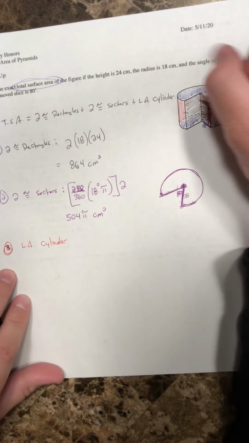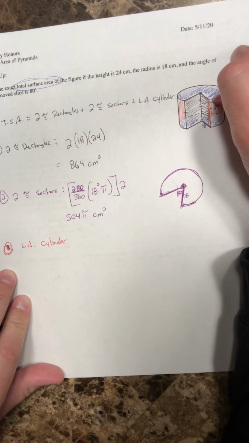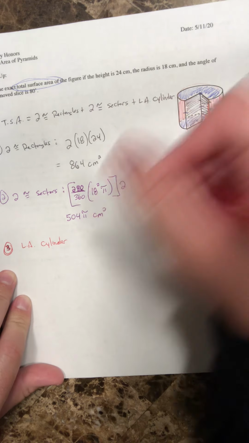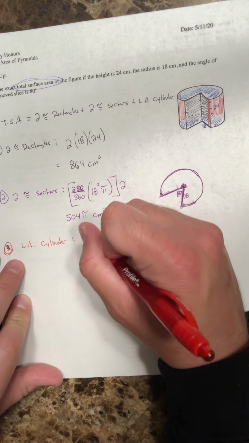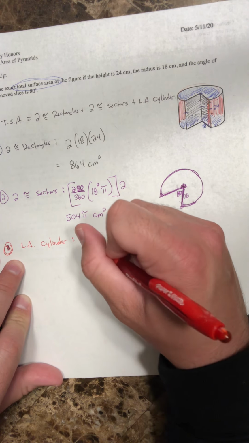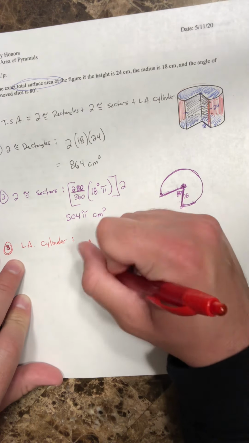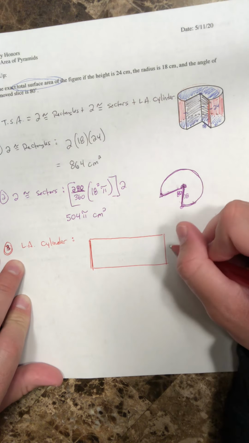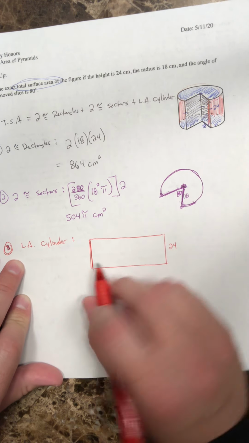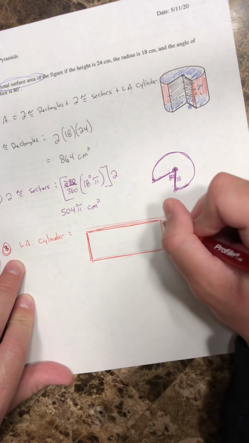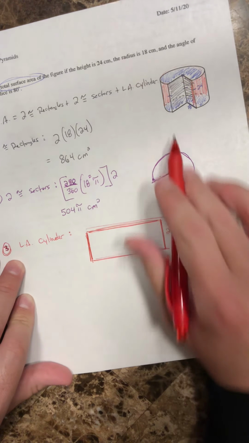But we have to understand that we have a portion of that circle missing. So for us, it's like this arc length formula. The lateral area of the cylinder is going to be a rectangle when we flatten it out. Its height is 24, but its base is typically the circumference of the circular base, but we don't have a full circle base.